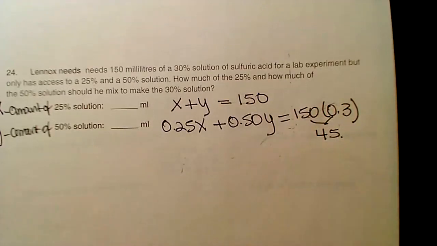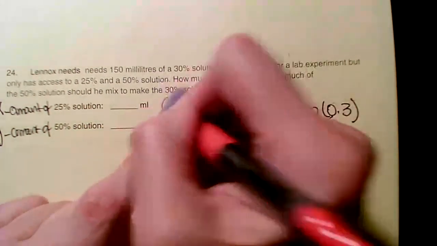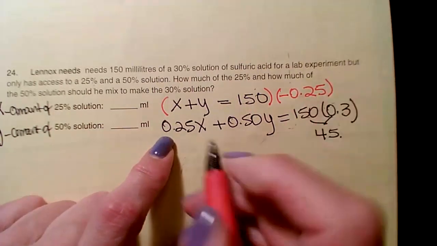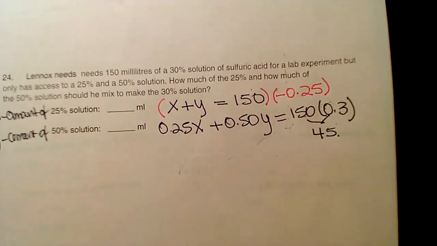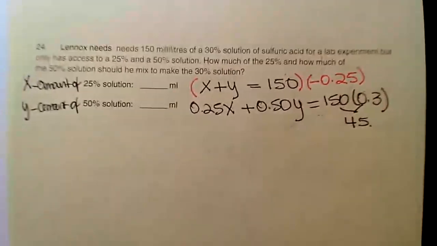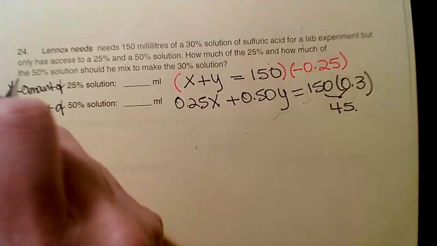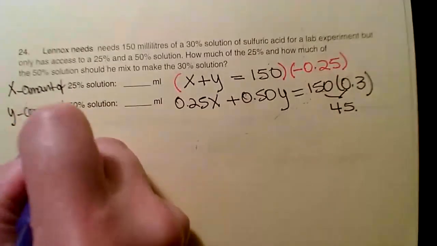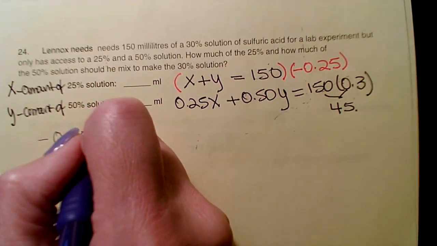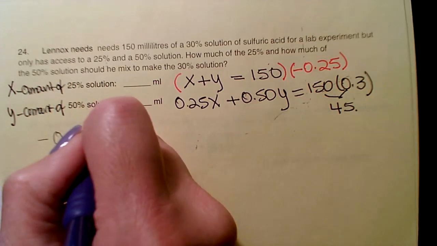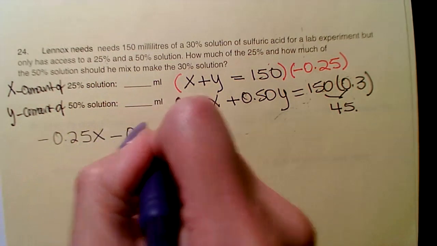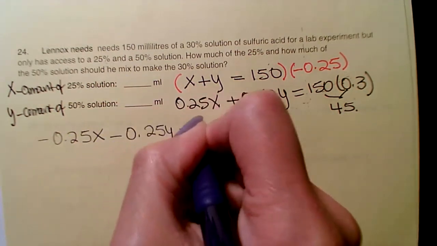Now I'm going to do exactly what I did on the other one. I'm multiplying this first equation by negative 0.25. That way I can eliminate it. So this is going to be negative 0.25x minus 0.25y.